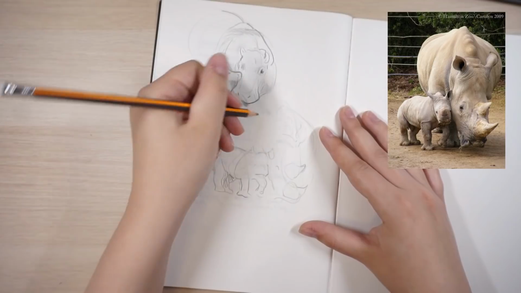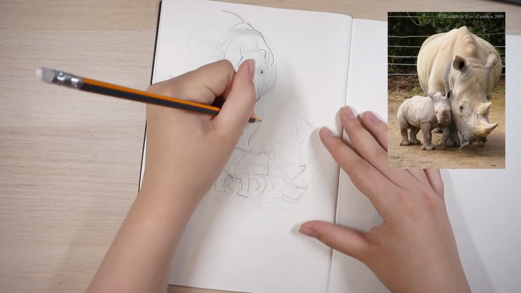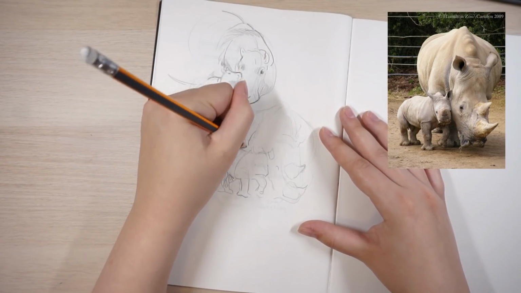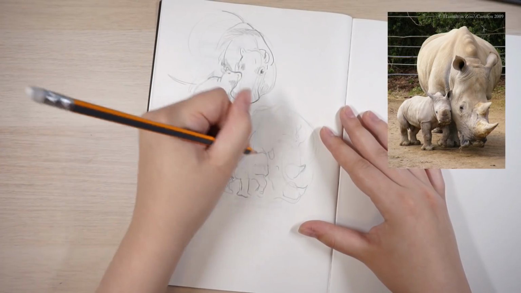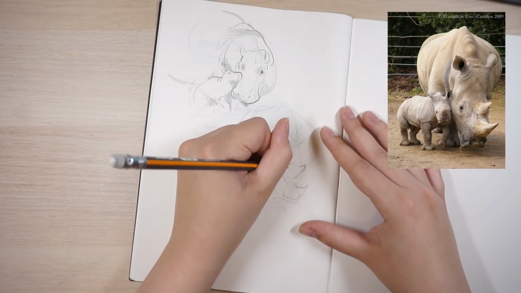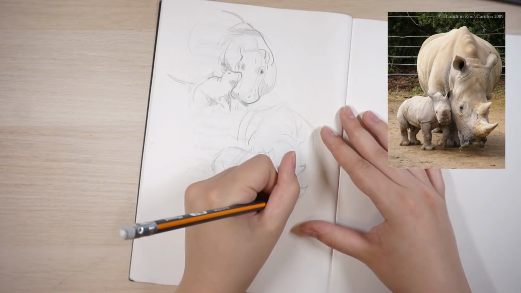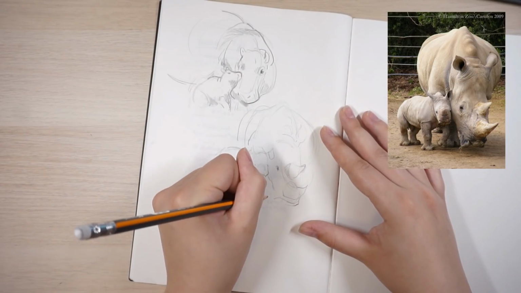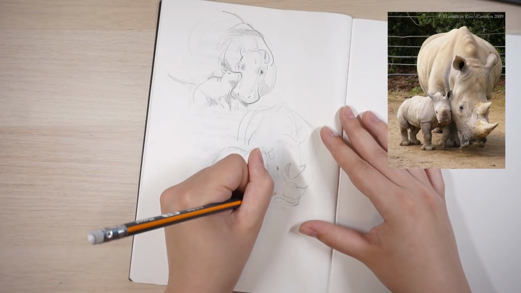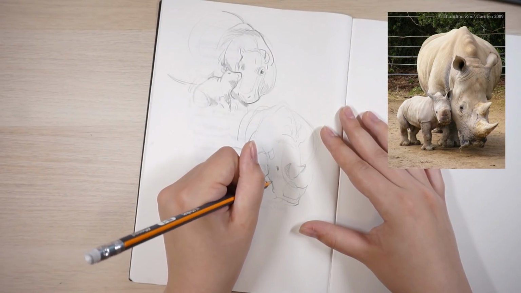I like to do this fairly quickly because if I linger too long in certain areas, it's just not going to look right. I'm a fast sketcher, but sometimes that works against me because I don't include enough detail sometimes. It's just the way I do it.